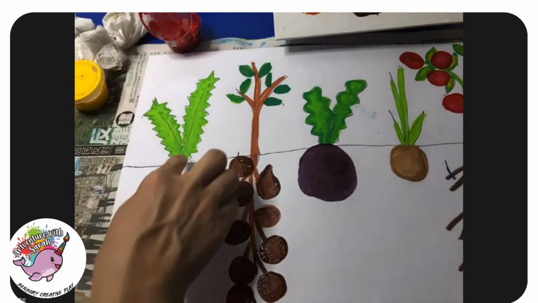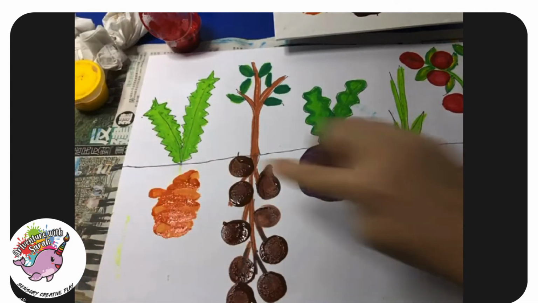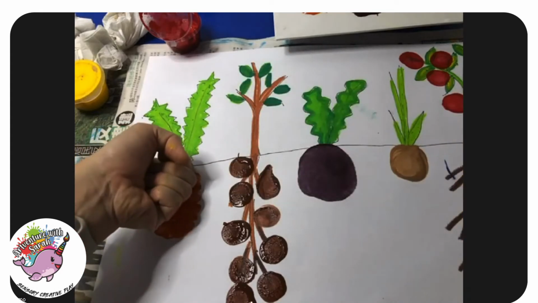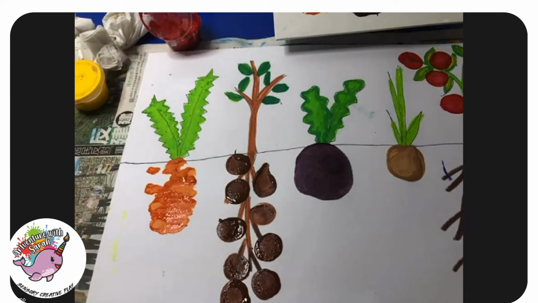Aya, so cute, the carrot. You see, I made a slight mistake. Should be above the top. Okay. Okay, okay. All right. I'm going to wash my hands and I'll come back.